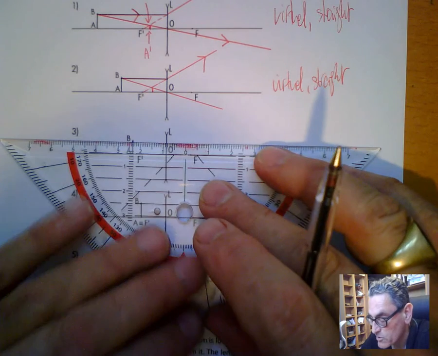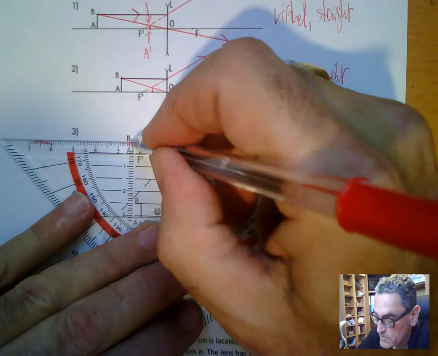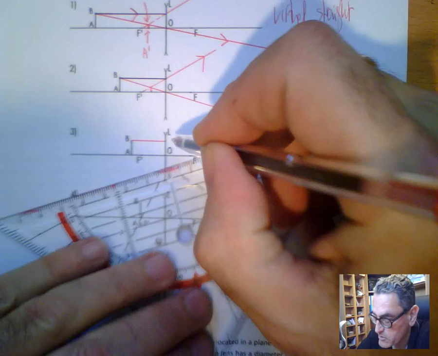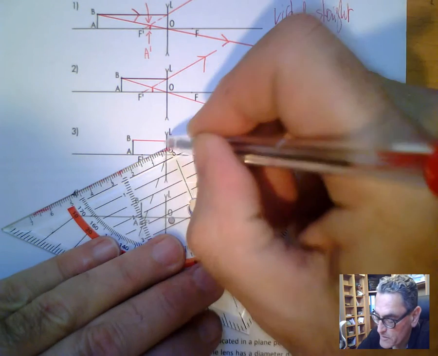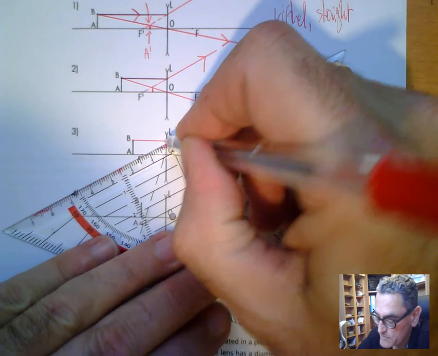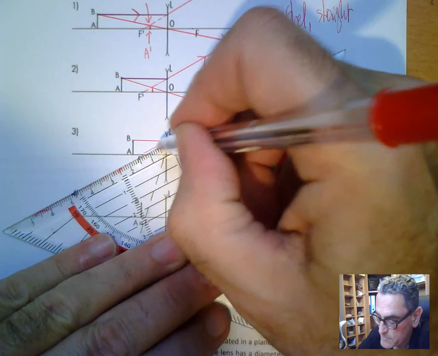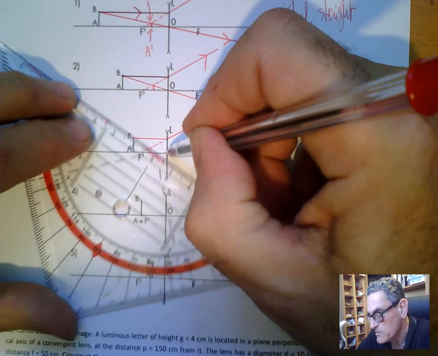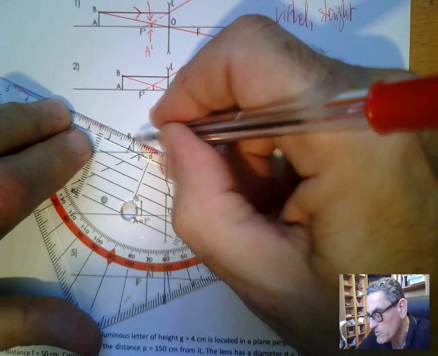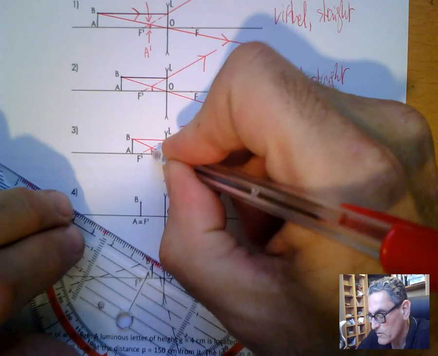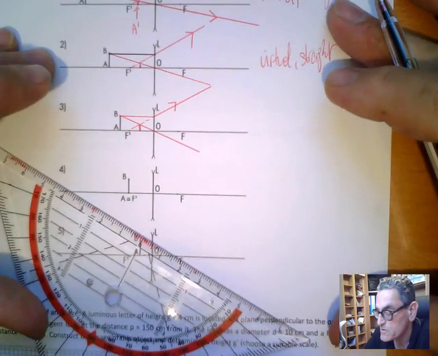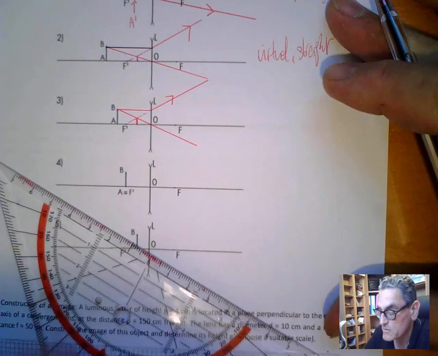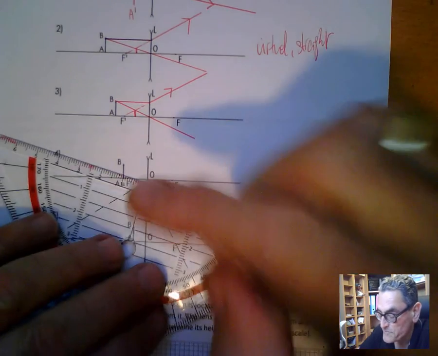This one is not going to be much different. The ray which is parallel to the optical axis is still leaving this way, and the other ray is going this way. So we have a virtual image which increases a bit, but not much.